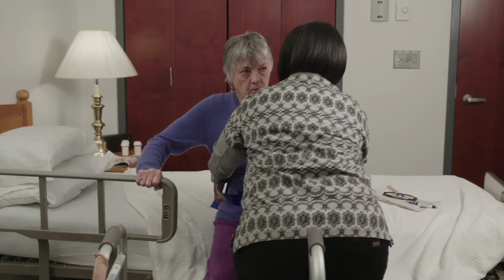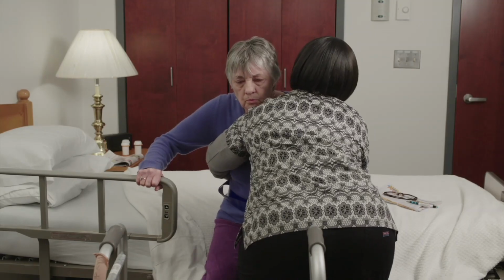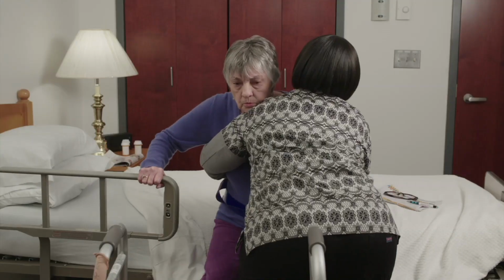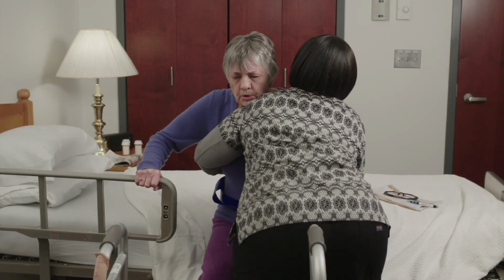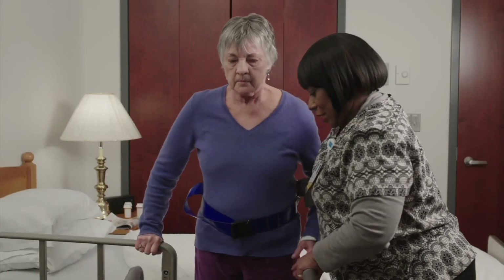We're going to work together. Okay, on the count of 3. Okay. Using the gait belt, the helper lifts Mrs. Jones, bearing most of her weight during the transfer. 1, 2, 3. The helper provides continual assistance as she moves Mrs. Jones to a standing position.